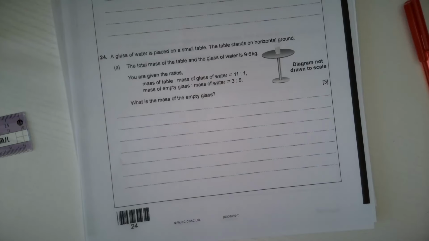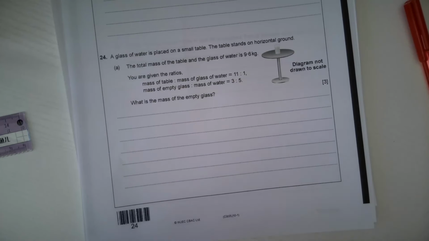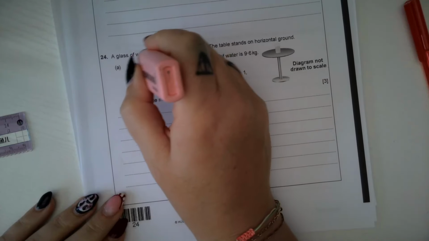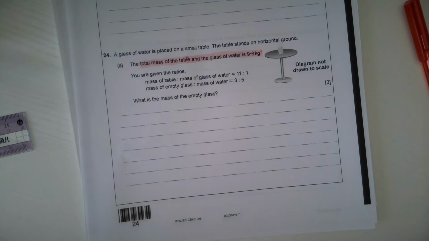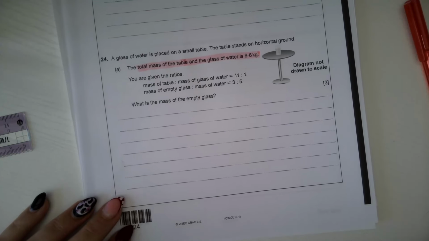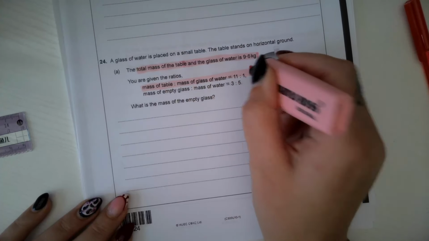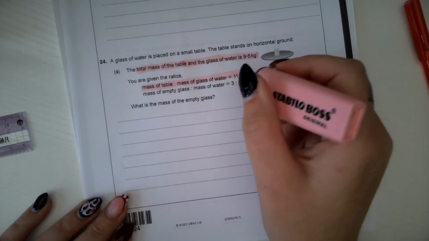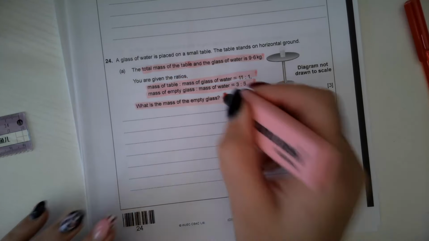Question 24. A glass of water is placed on a small table and the table stands on horizontal ground. Part A. The total mass of the table and the glass of water is 9.6 kilograms. We're given the ratios. The mass of the table to the mass of the glass of water is 11 to 1. And the mass of the empty glass to the mass of the water is 3 to 5. What is the mass of the empty glass?